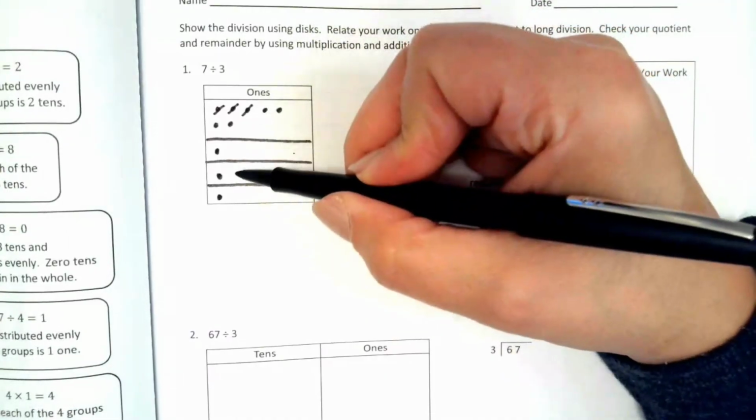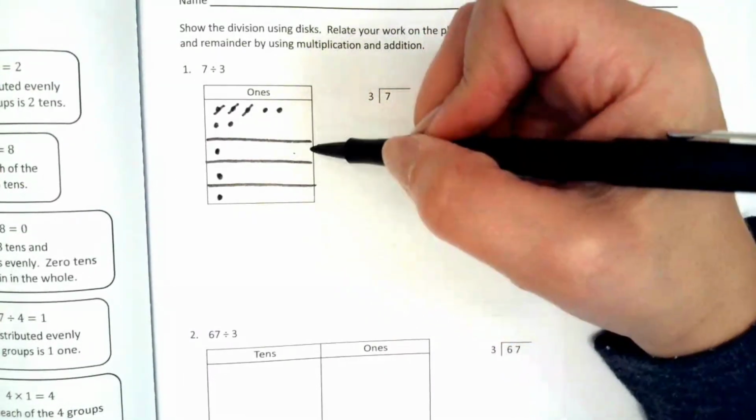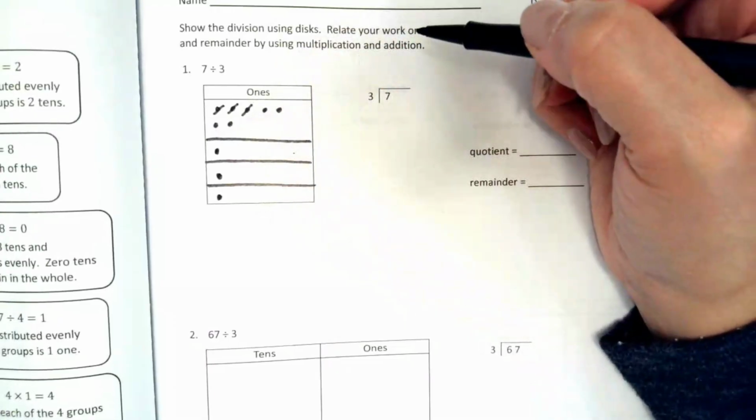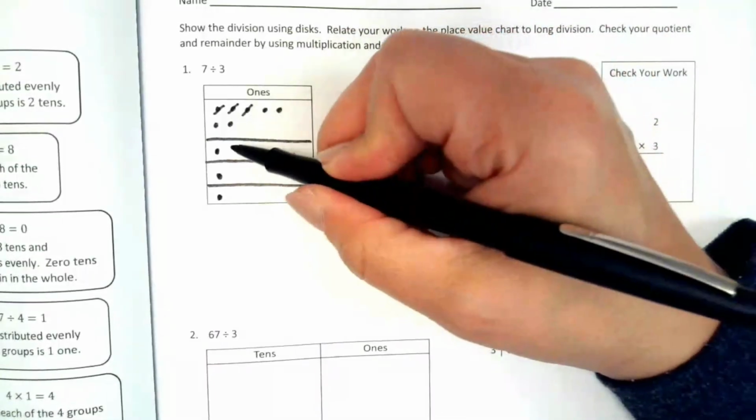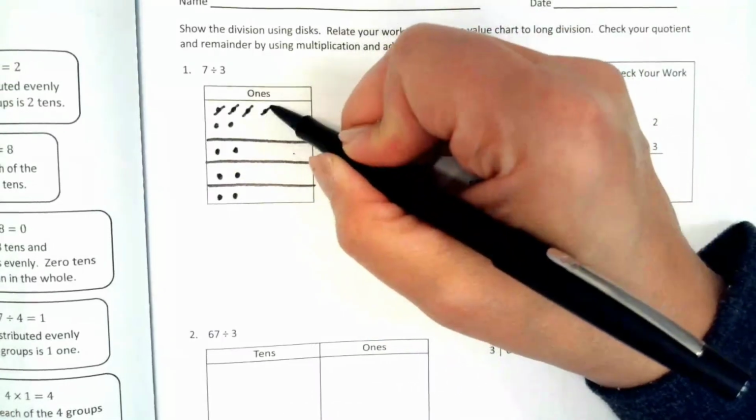Can I put another one in each group? I would need 1, 2, 3 more. Do I have enough up there? Yes, I do. Let's put another one in each group and then cross off 3.